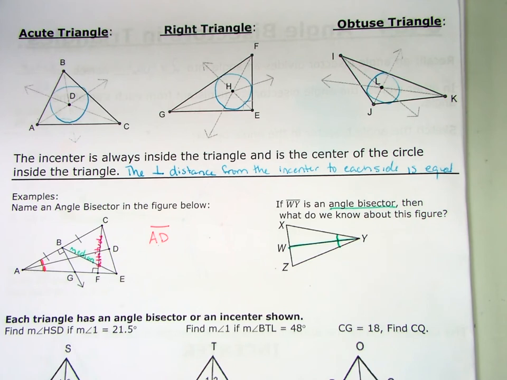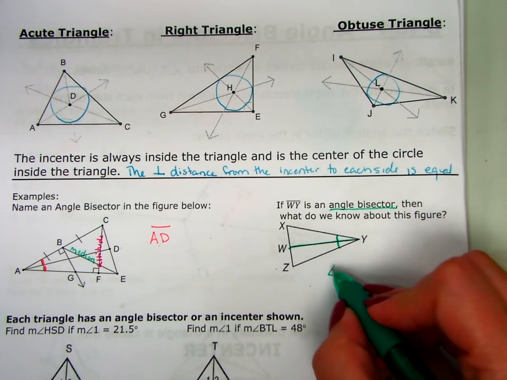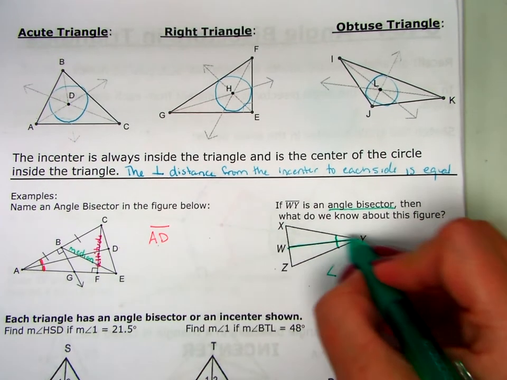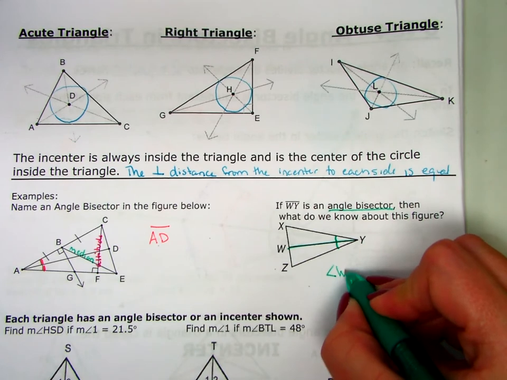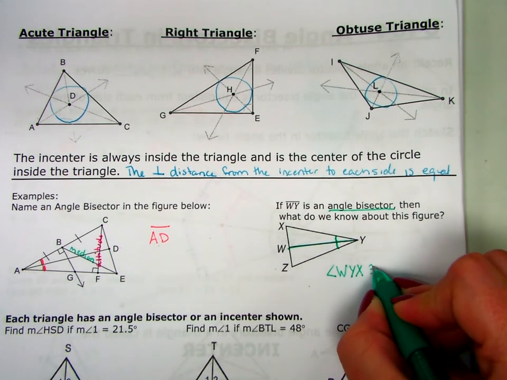We know that this segment here is dividing the angle that it intersects into two equal halves. Now I can't say angle Y is congruent to angle Y, which it is, but that would mean it's the same exact angle. How do I name these two angles separately? How can I name the top angle so I know it's different from the bottom angle? Well, if I wanted to name the top one, what are the two options for the top one? Yeah, either XYW or WYX. I'll do WYX because that's the first way y'all said it.